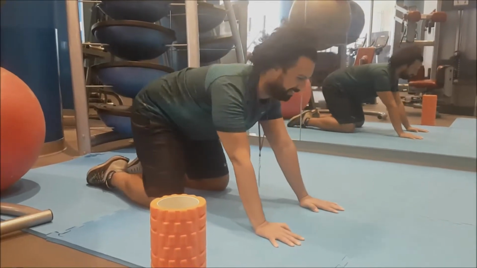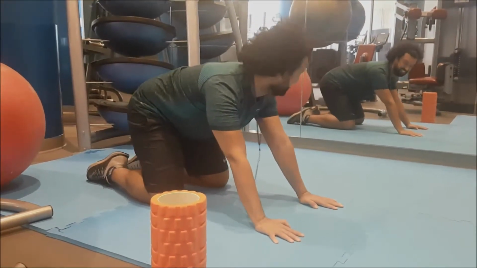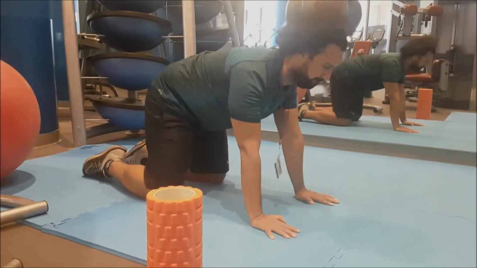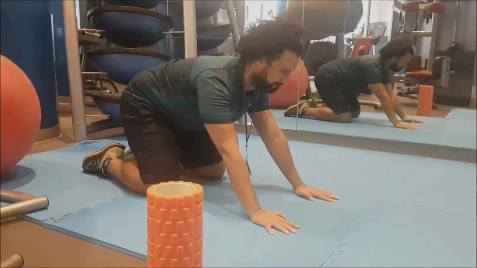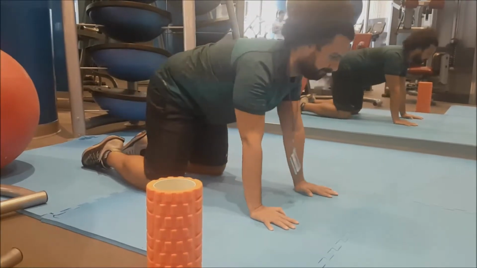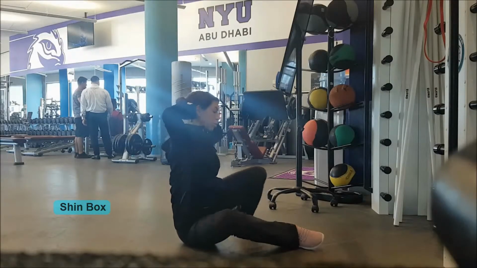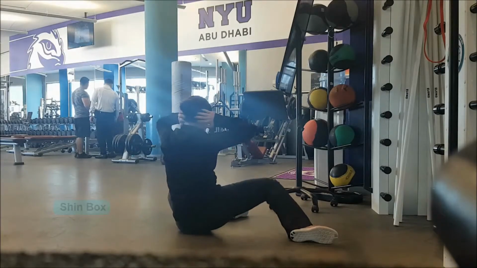Athlete 2 is then asked to practice a squat motion from a tabletop position. As seen here, maintaining neutral spine is difficult for the athlete due to his very tight right hamstring and sensitivity in the lower back. A suitable exercise for hip mobility is the shin box, as demonstrated here.